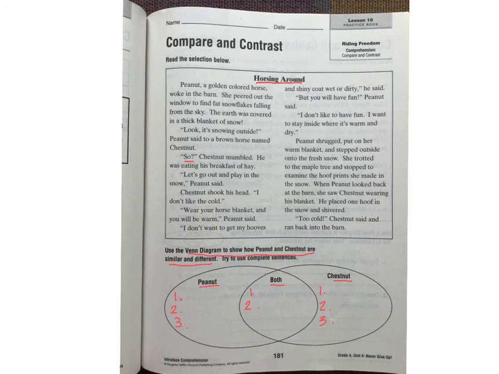All right, so I want you to write the things that are similar in the middle and things just about each horse that they have different from each other. Okay, and I'm looking at that first sentence and I see that Peanut, it says the color of her, doesn't it? So those are things you could write about.